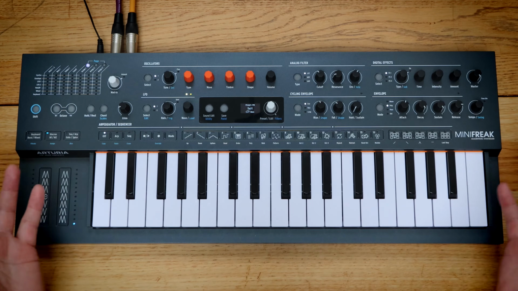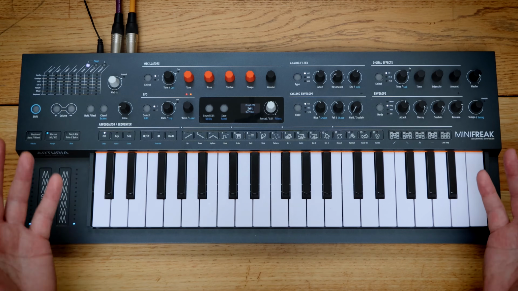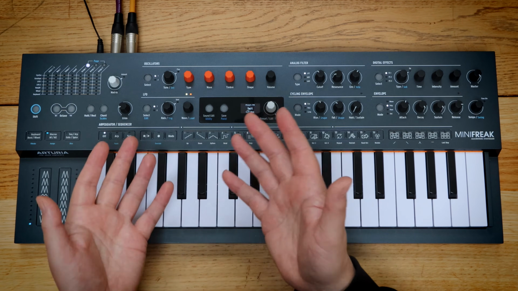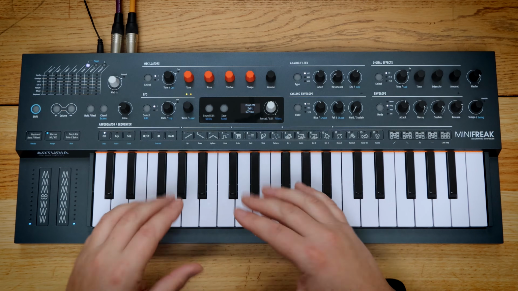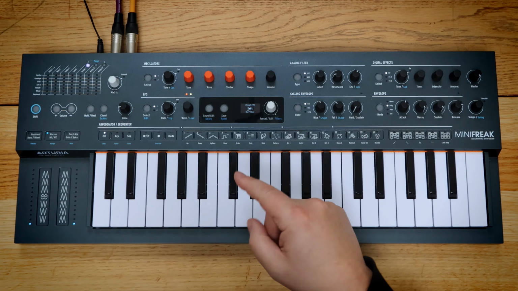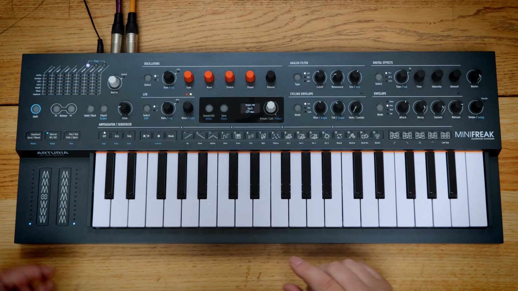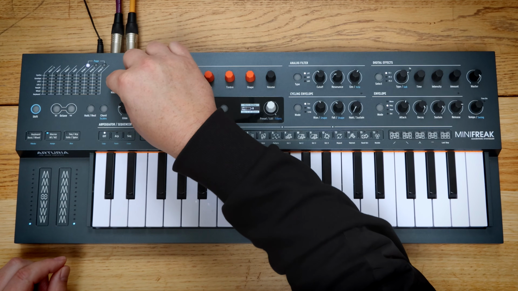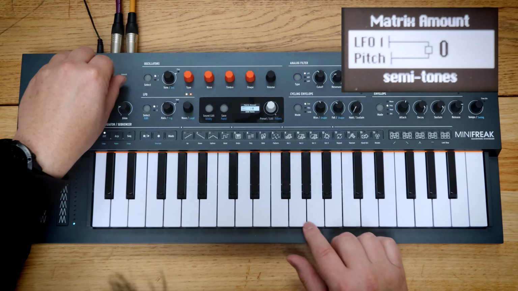Now, I did say this was going to be a whistle-stop tour, and I feel like I've been going on for ages already. But LFOs 1 and 2 not only have the standard wave shapes we expect, but they also have a programmable one, plus loads of complex ones that are loaded using shift plus load. So let's just play with those for a second. Let's put LFO 1 to modulate the pitch, shall we? It's the easiest.